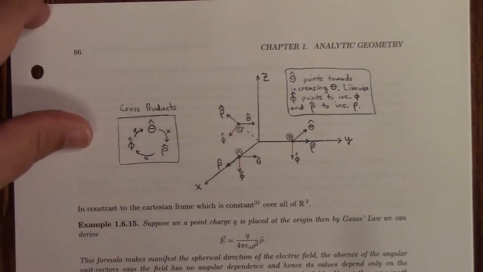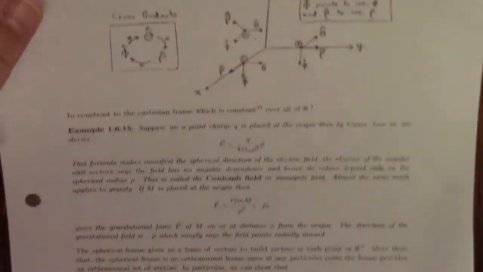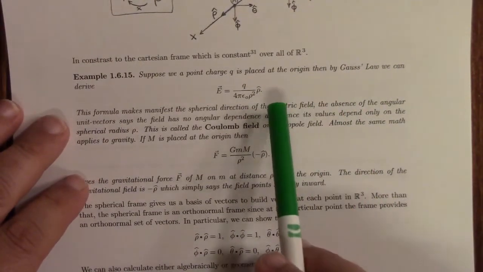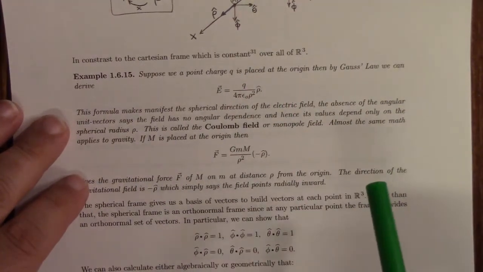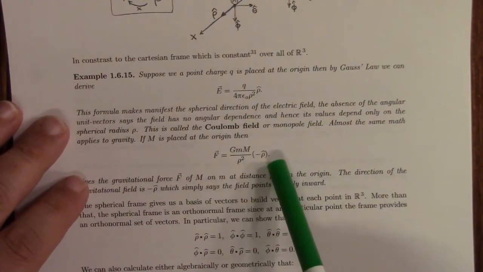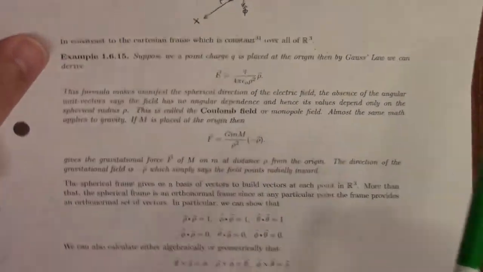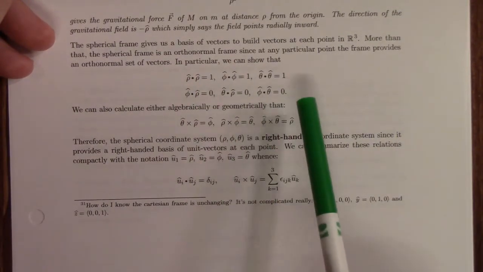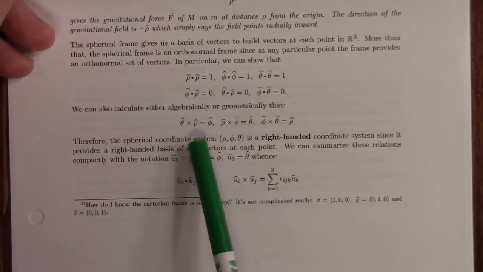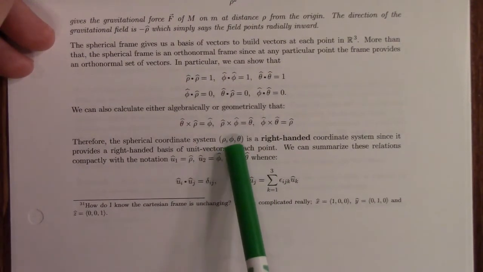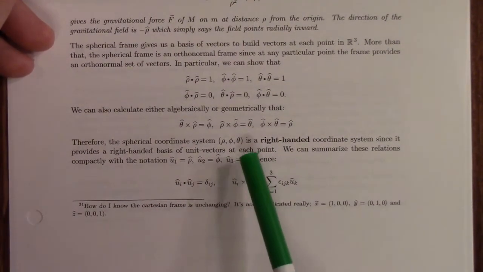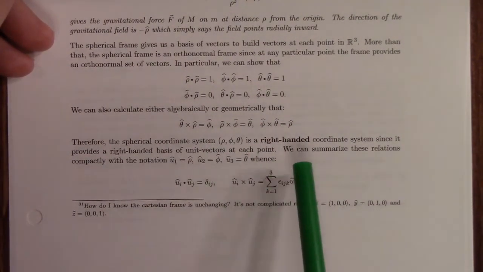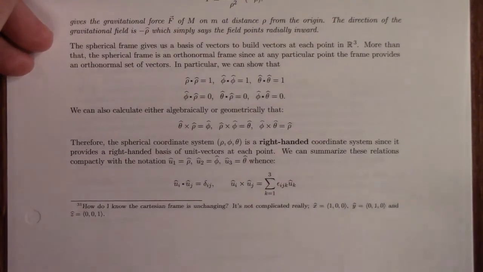So for example, if you wanted to write the formula for the electric field of a point charge, which points radially outward from the origin, this is the formula. Rho hat gives you a nice slick formula for that. You can also write Newton's law of gravitation using rho hat. Again, spherical coordinates are a right-handed coordinate system. They're orthogonal to one another, and their cross products are related in the natural way. That's why we have to put rho, then phi, then theta. The order matters. If I switched the order of theta and phi, this pattern would be ruined, and it would actually be a left-handed coordinate system. But anyway.